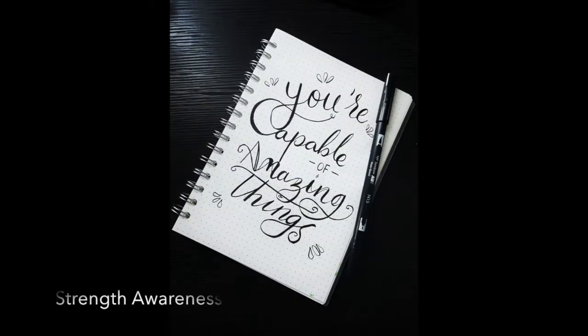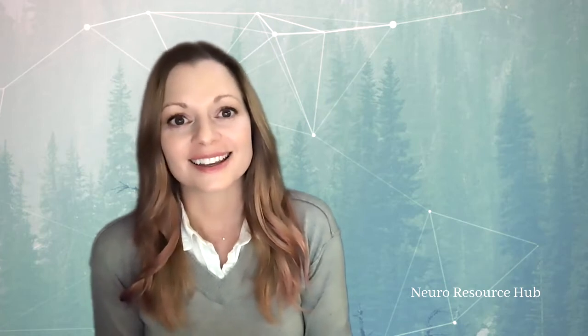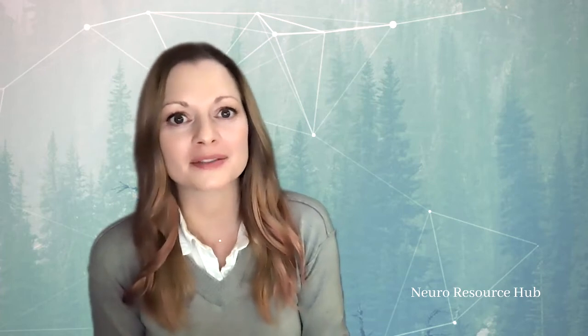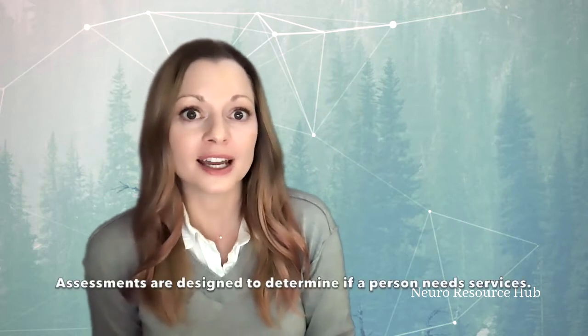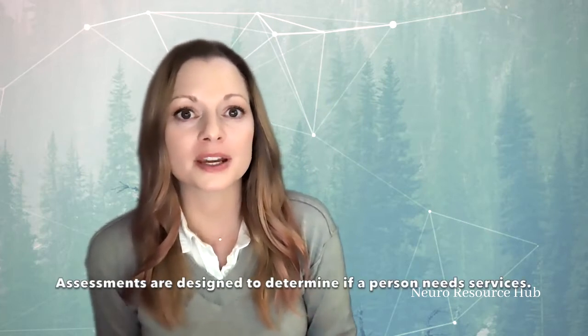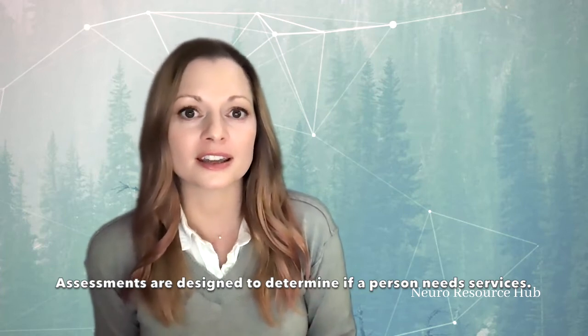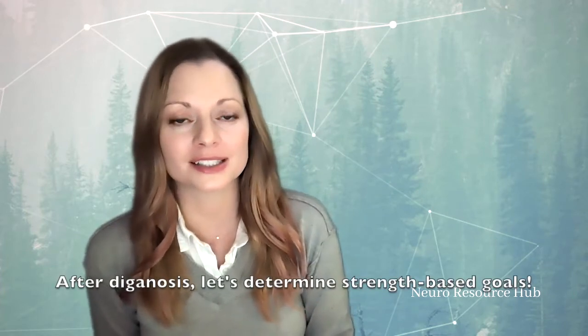For now, we'll just touch on a few items. The first component of positive niche construction is strength awareness. This is still a new concept, and unfortunately, in the world of neurodiversity and the medical labels that we have on everything, a lot of services are deficit based. We do a lot of assessments that are made to figure out what this child is lacking, basically. How are they compared to other children? And do they have certain skills or not have certain skills?